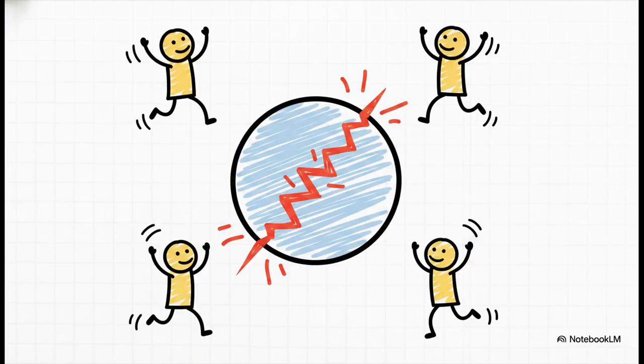Let's see this independent life cycle in action. Picture a sports team and its players. A team aggregates players.